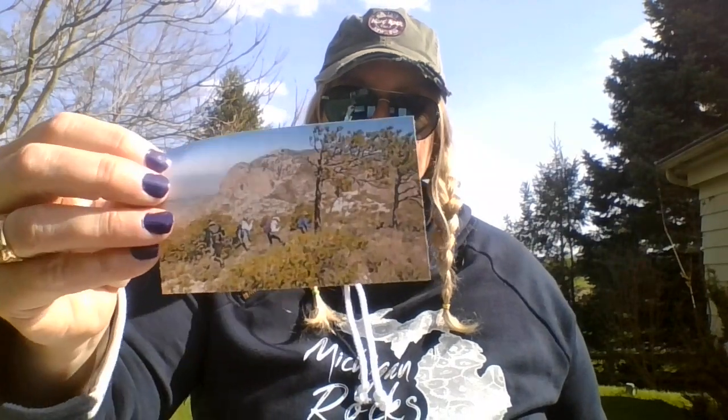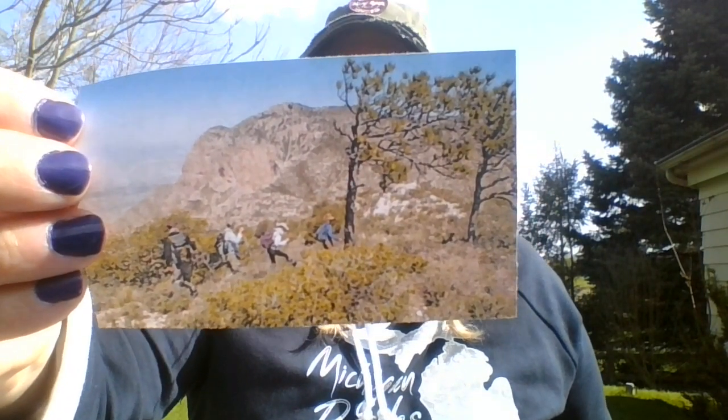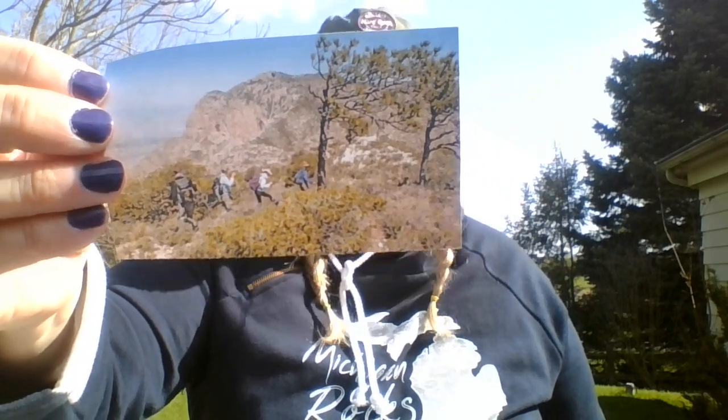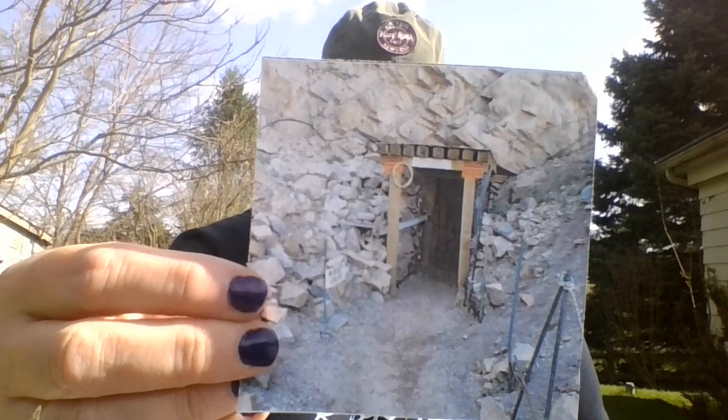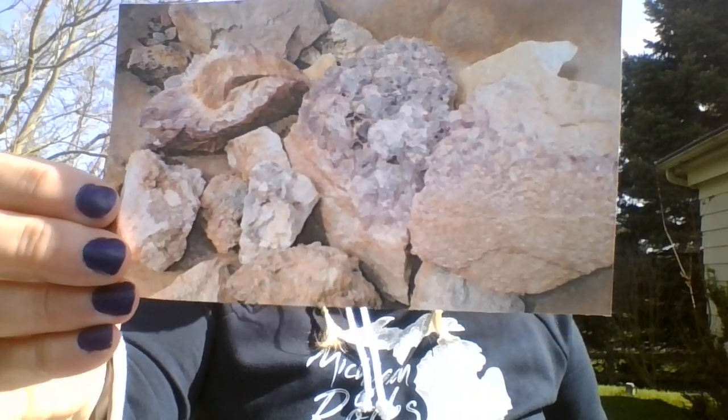This is a picture of people going into the Four Peaks Amethyst Mine, which is a giant rock. This is the door that they go in. And as you can see, you can actually mine a gem called amethyst from the inside of that mine.